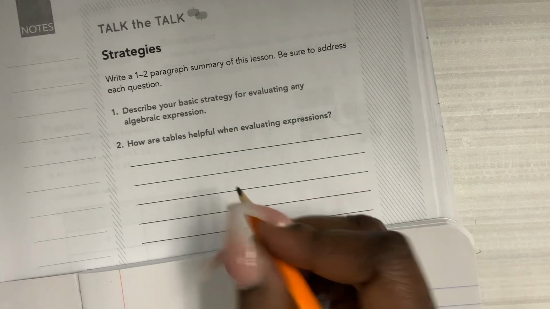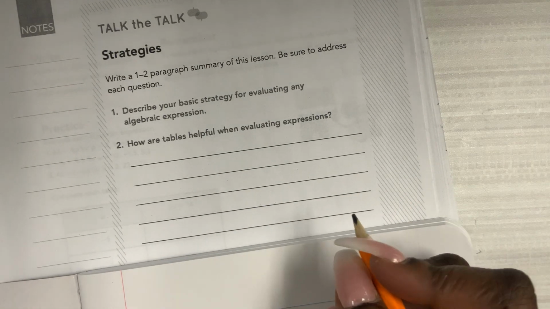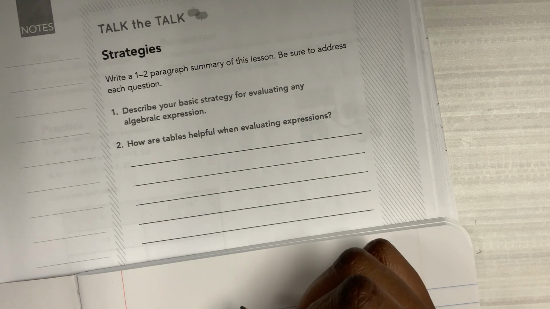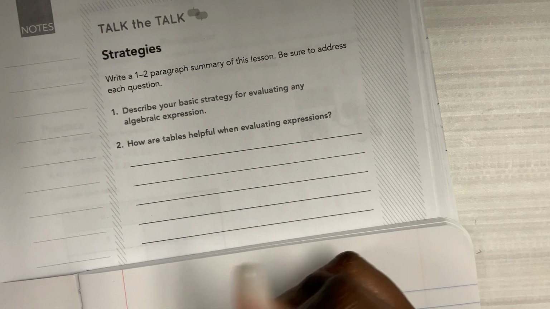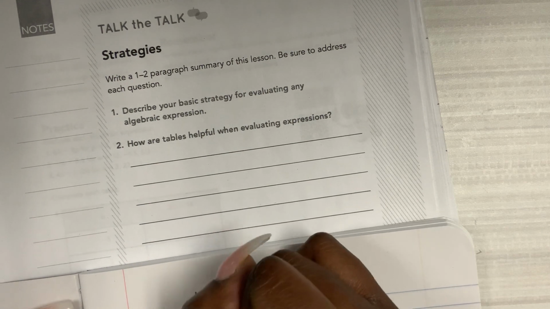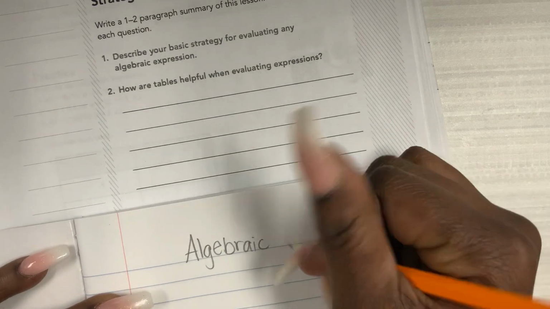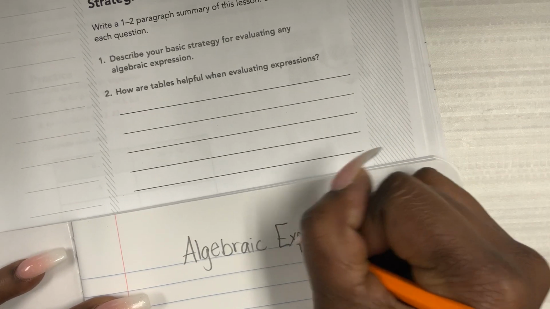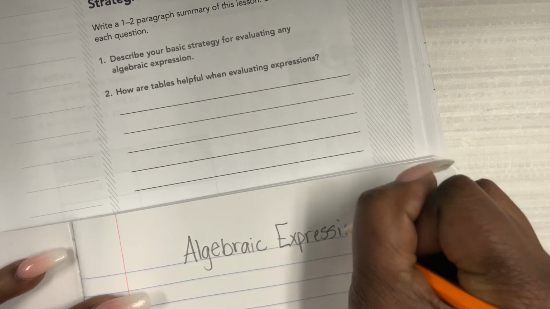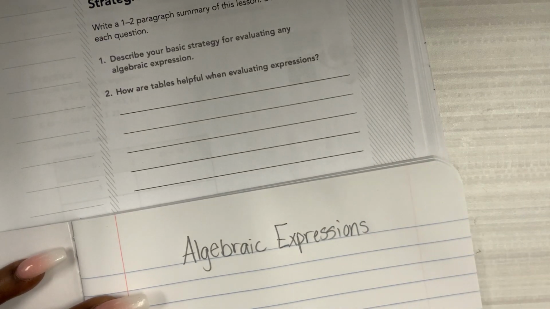So what you're going to do is you're going to make sure you put the topic up here. And our topic, we're talking about algebraic expressions. So this is what you should write on the next page of your journal.